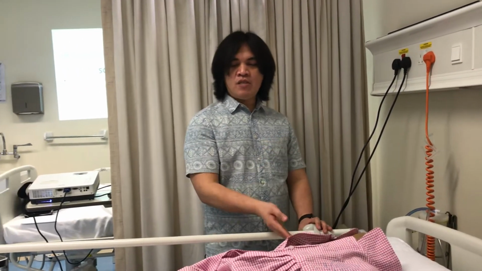So adjust the bed level. Adjust the position of the bed and adjust the height of the bed. It's very important.